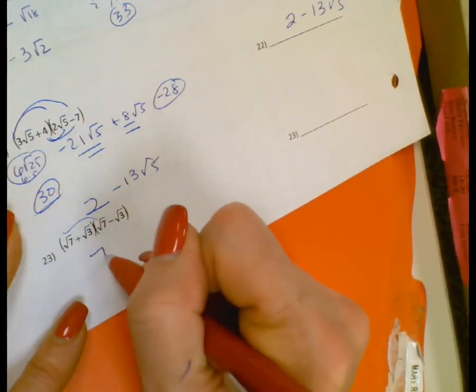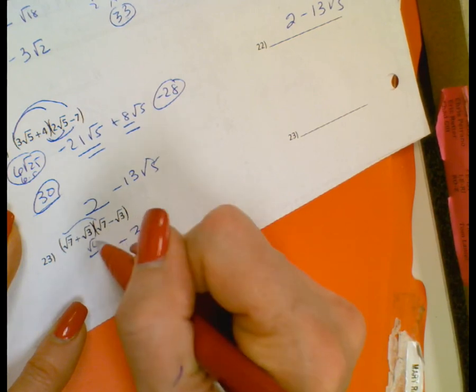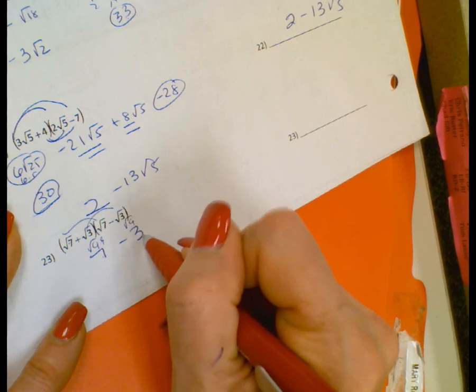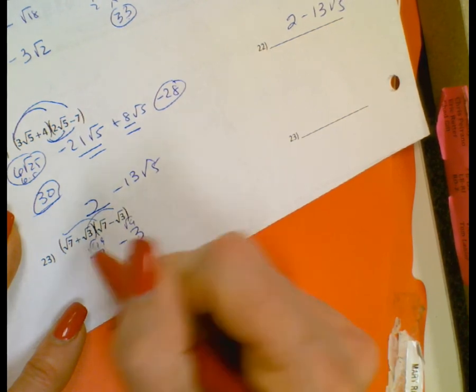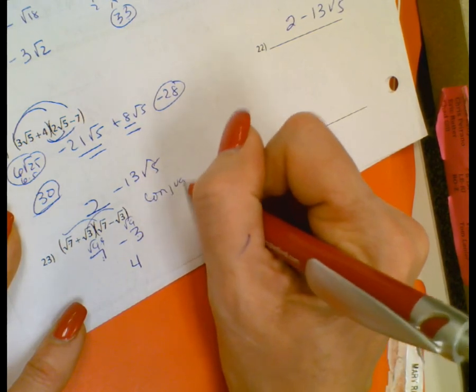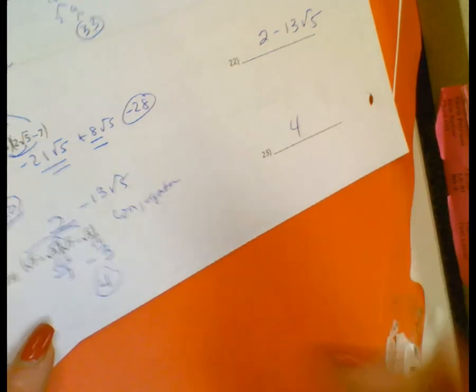And the last one, I've got this last one, guys, and it'll be 7 minus 3. 7 times 7 is radical 49, which is 7. And radical 3 and radical 3 is radical 9, which is 3. So it's 7 minus 3, or 4. You do not have to do the whole FOIL because these are conjugates. So you only have to do first and last. So 4 is your answer. And that one's done. That page is done.